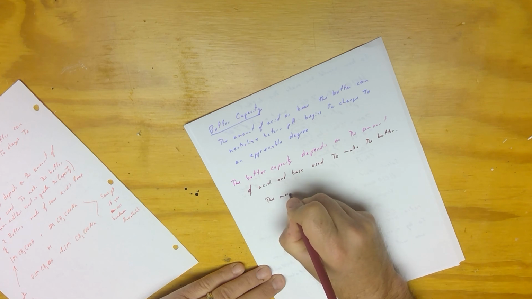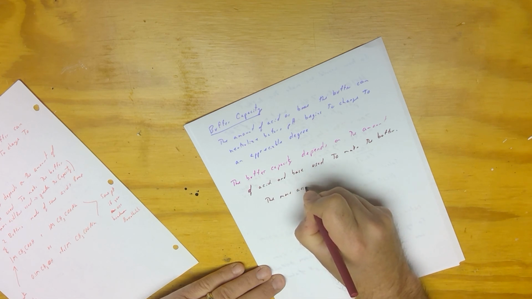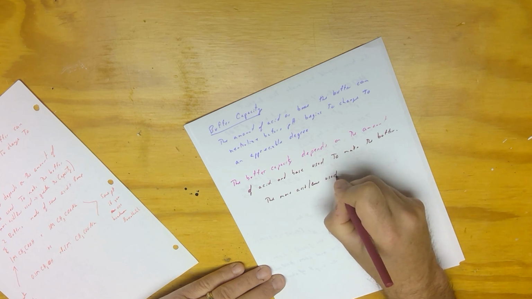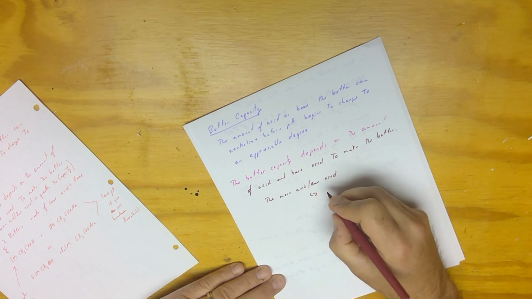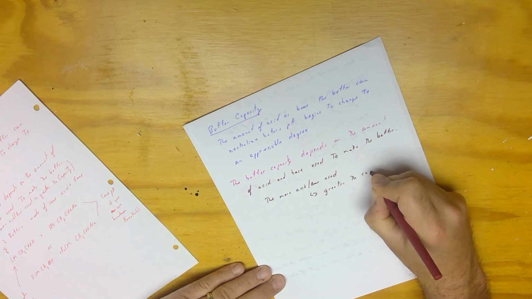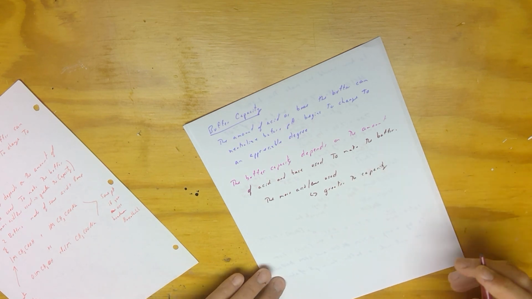The more acid and base used, the greater the capacity. The more acid and base it can absorb before the buffer is ruined.